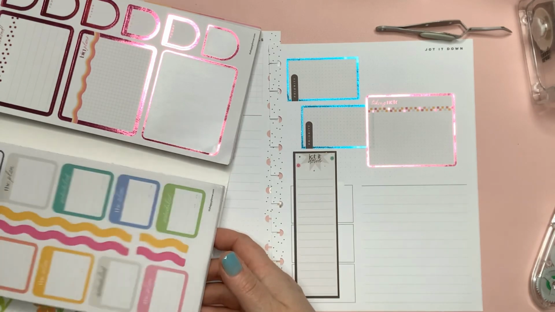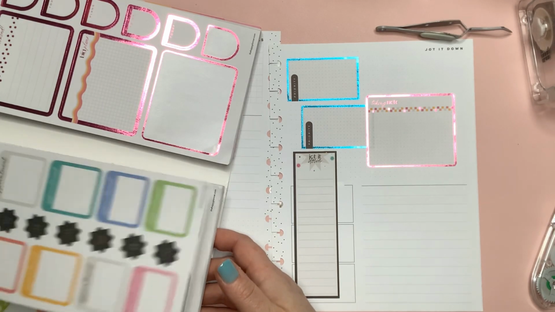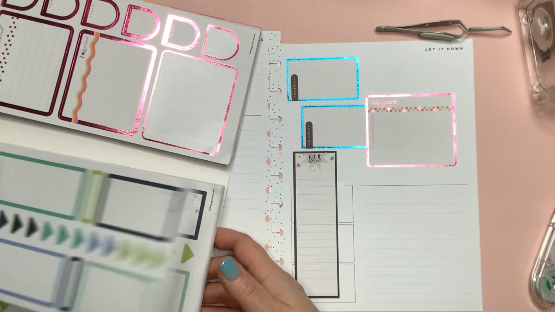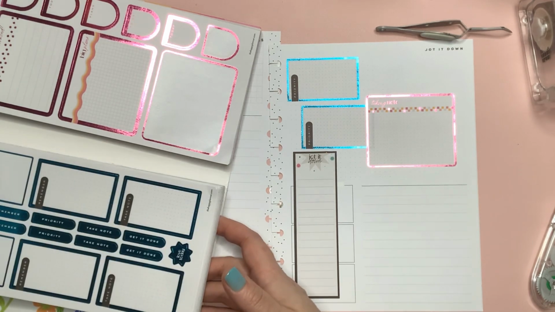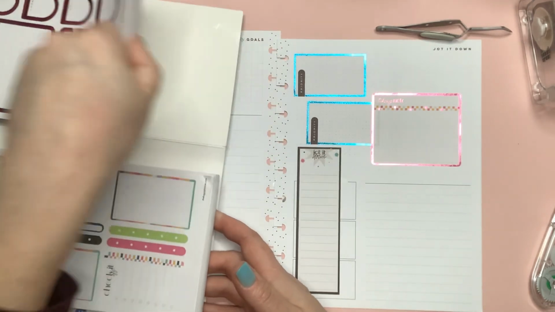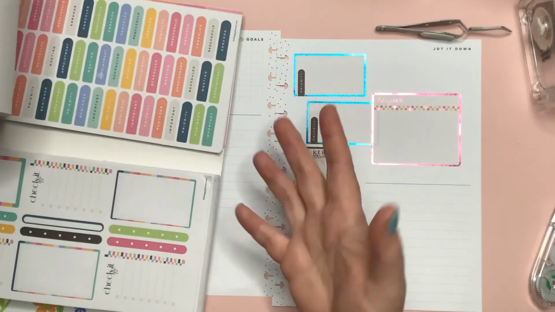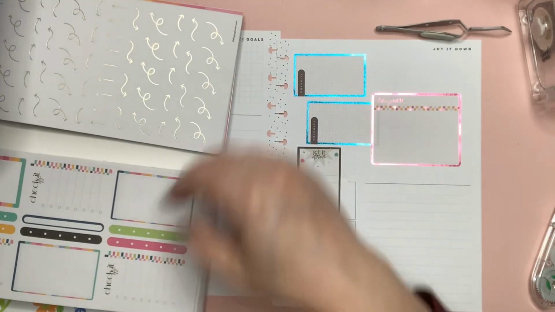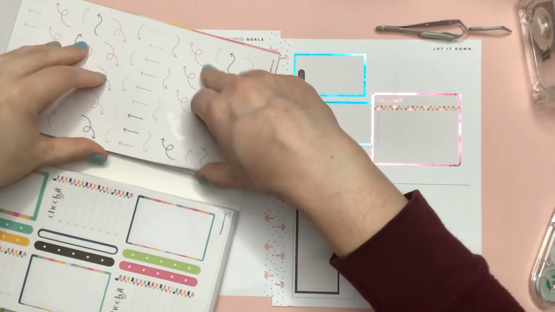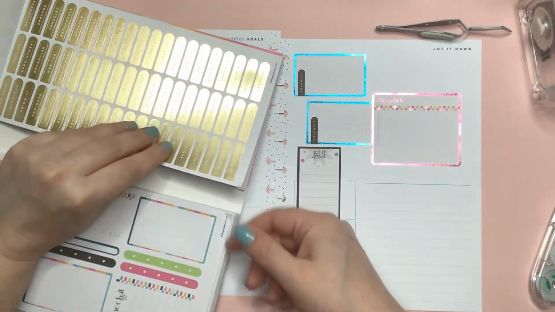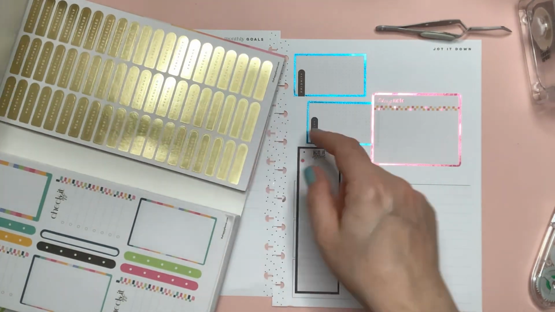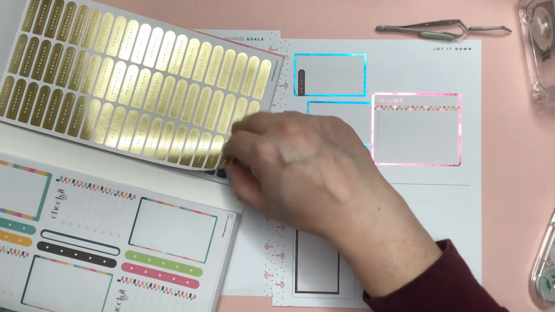And I am thinking of something. I kind of want to use gold in this. I want to use multiple foils. I always say I don't like to mix foils, and I am going to be mixing foils this time. I'm not going to be mixing like 2, well, maybe.